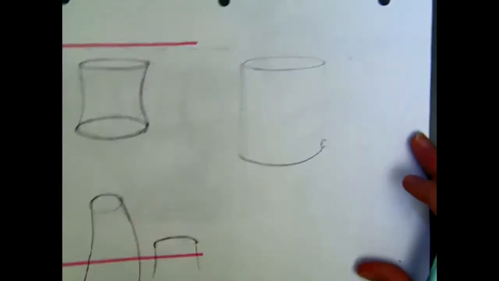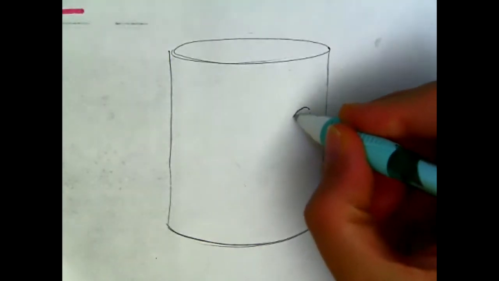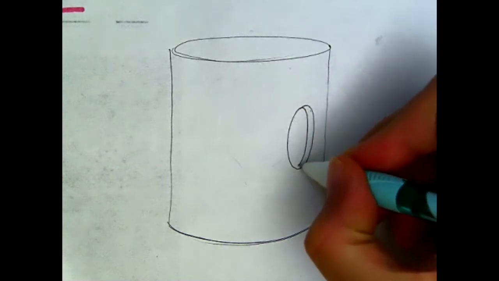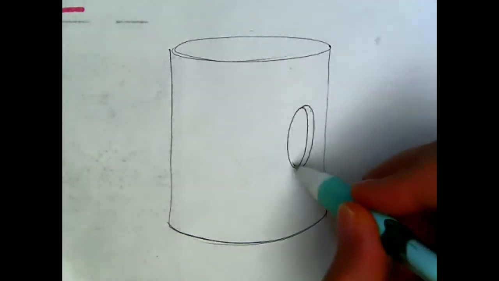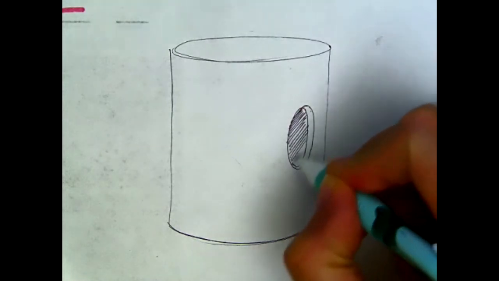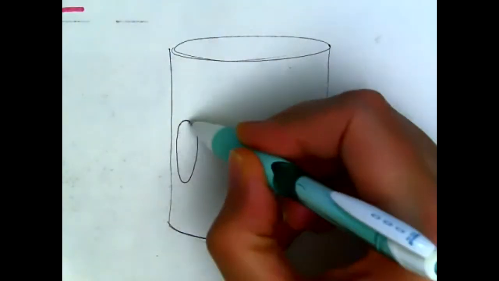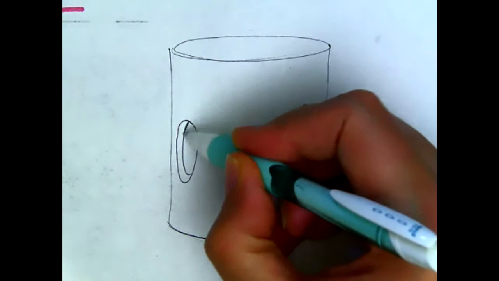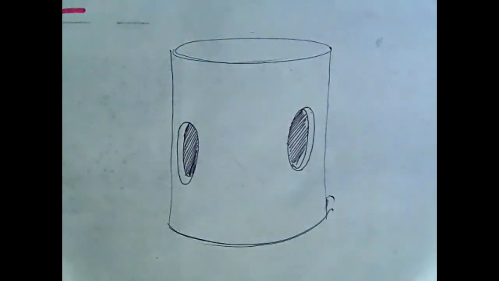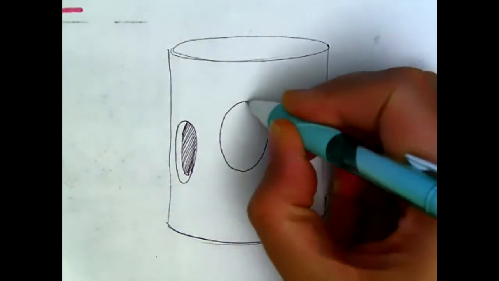And then windows. We know that if it is on the right side, the window will have its thickness on the right. And if it's on the left, it'll have its thickness on the left. And if it's in the middle, it'll have the thickness all the way around.